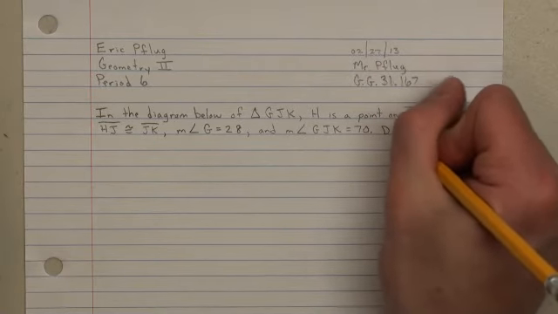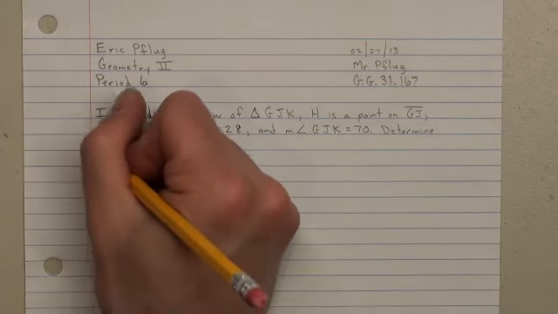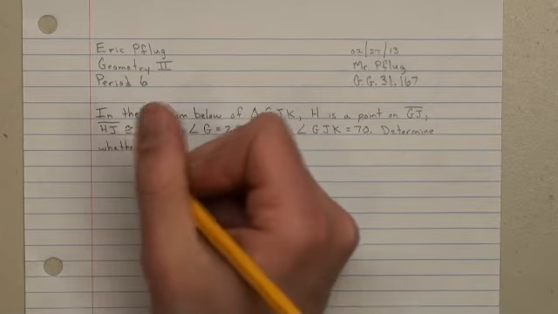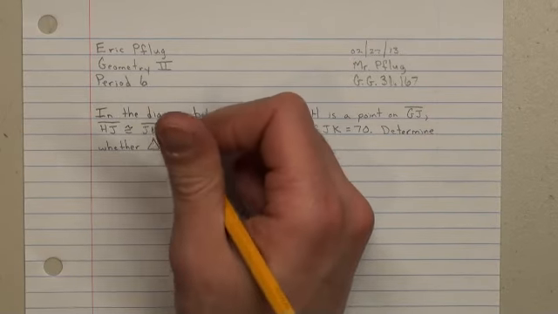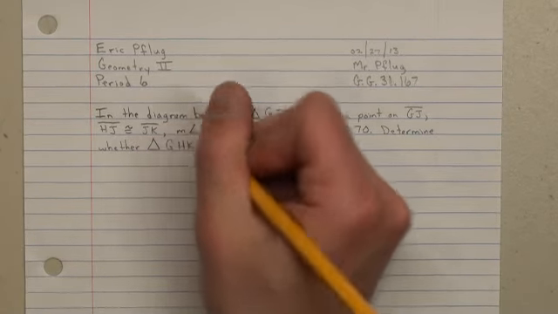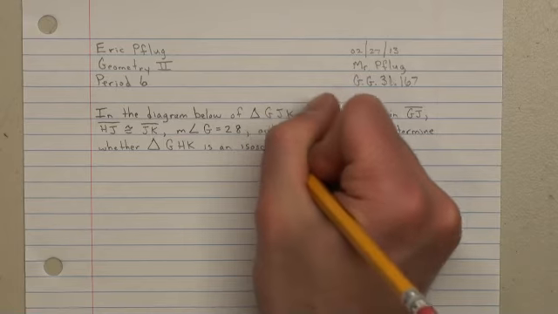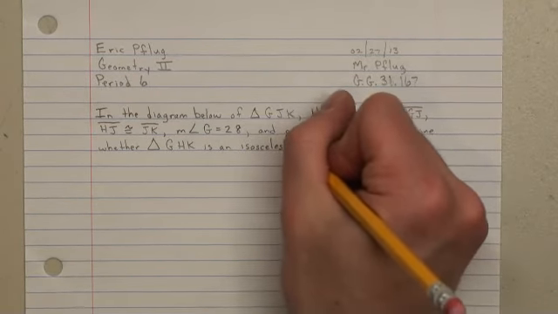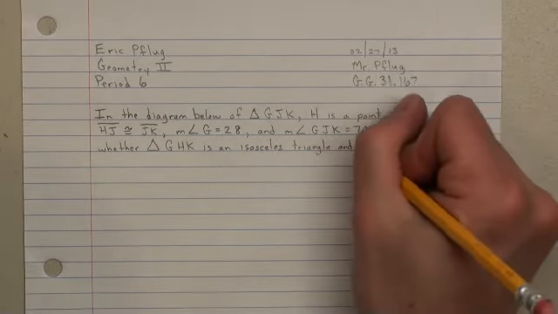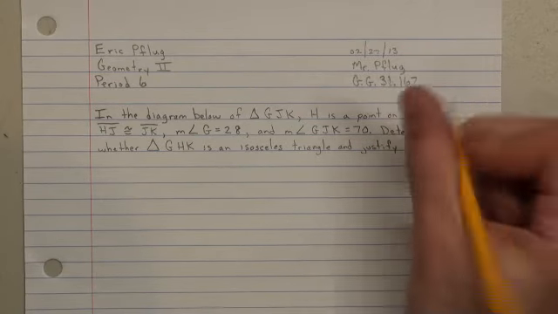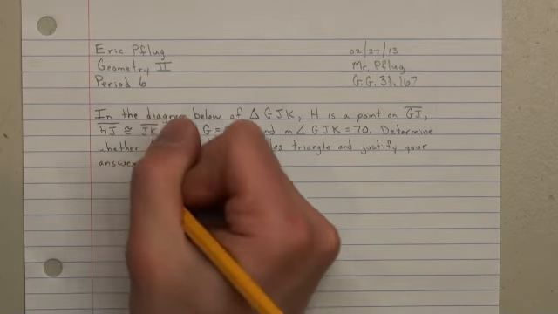It says determine whether triangle GHK is an isosceles triangle and justify your answer.